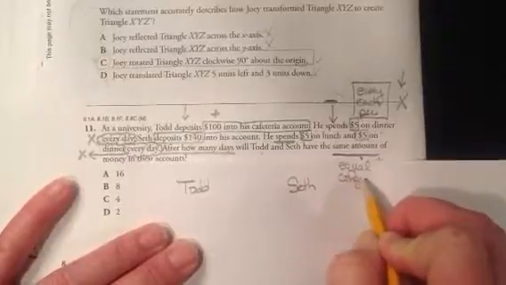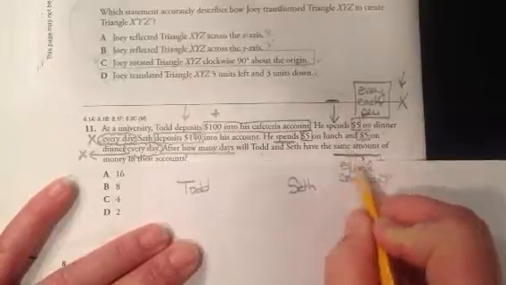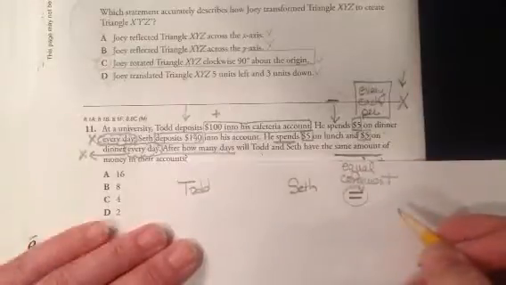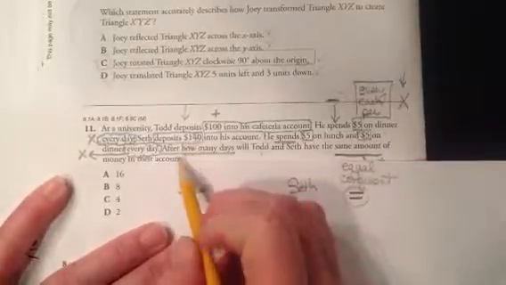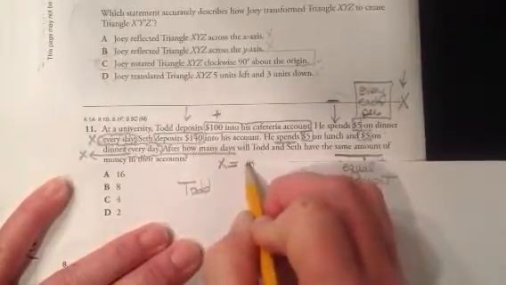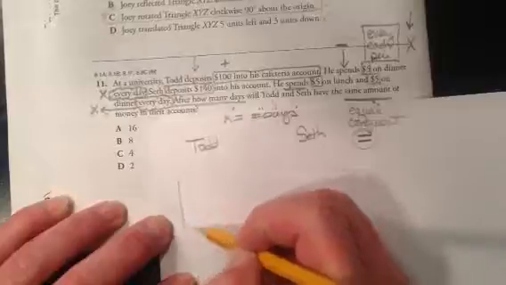Okay, if we were talking about angles, we might say congruent. They are equal. And what is a symbol that we could use for the same amount, equal or congruent? You bet. We are dealing with an equation, okay? So our variable, X, is going to represent what? Number of days. Okay, so they want to know when will Todd and when will Seth have the equal amount of money in their account after so many days. And to take that even further, how many of you remember this?